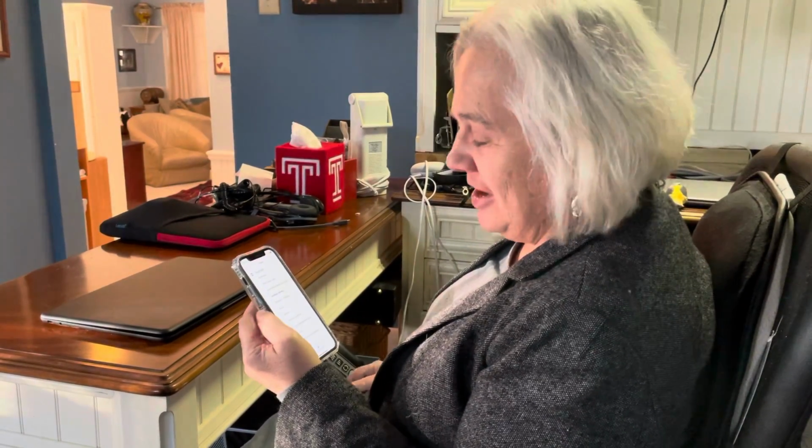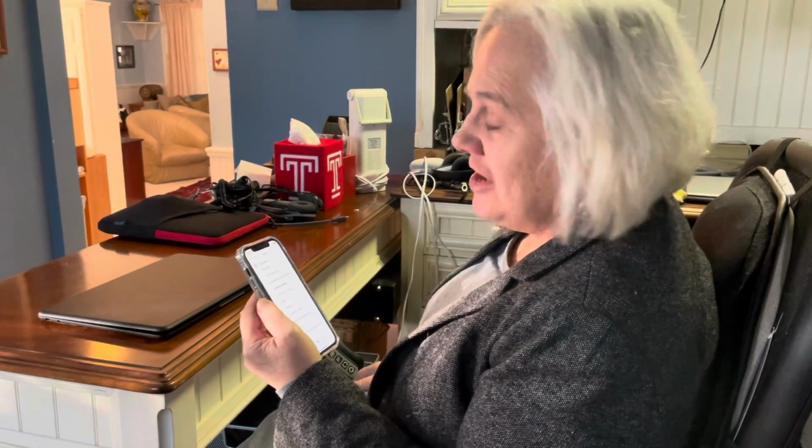Hi, it's JuleAnn again. This time I'm going to explore Microsoft Teams on my Apple iPhone. This happens to be an iPhone 12 Pro. I don't think it matters much because the app's pretty much the same on all the iPhone versions.